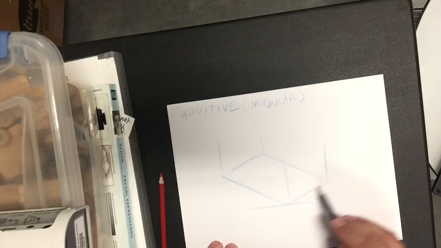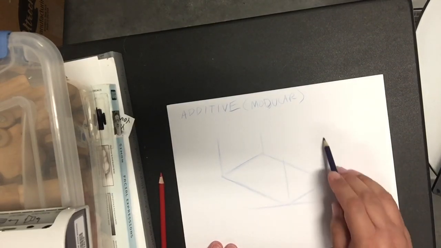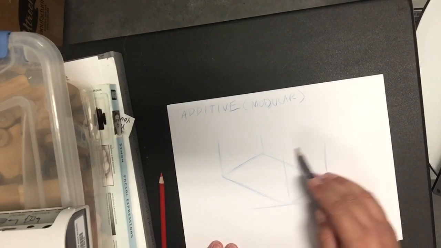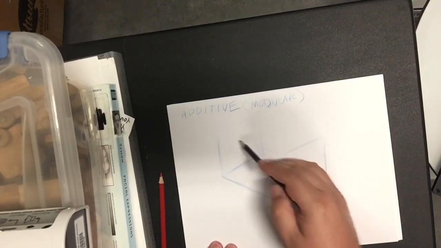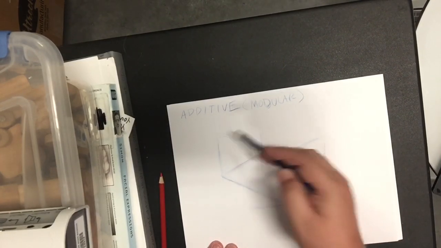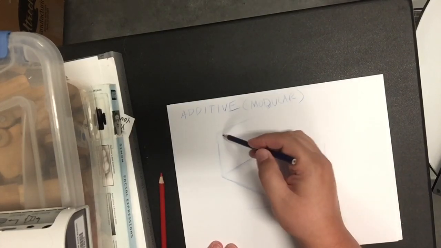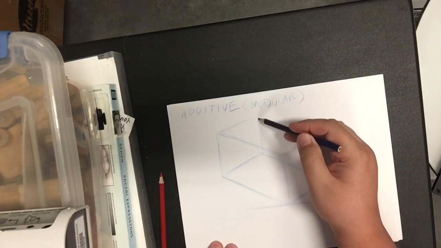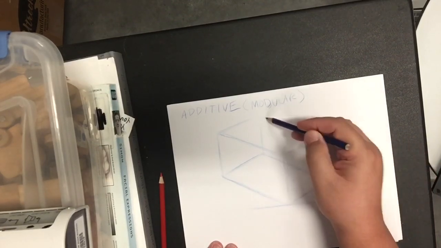Again, everything on X is parallel, everything on Y is parallel, everything on Z is parallel. And you're going to find if your initial box is a little off, that's kind of normal, unless you're really good at visualizing. So if you need to go back and change the shape of it a little bit later, that's okay.